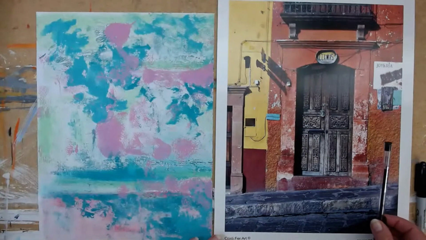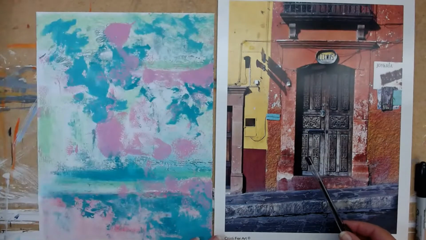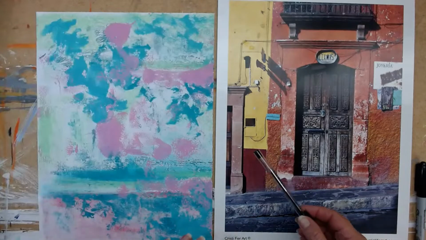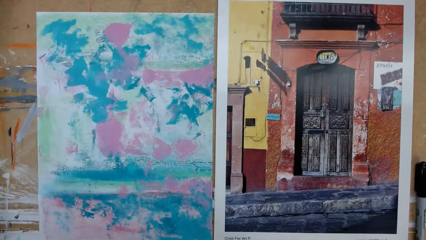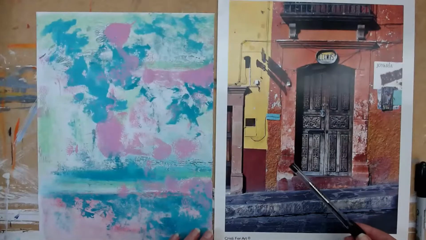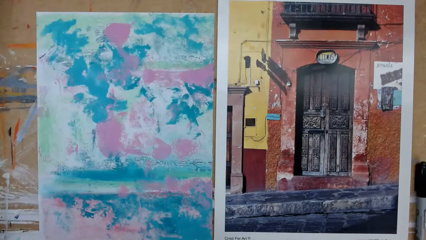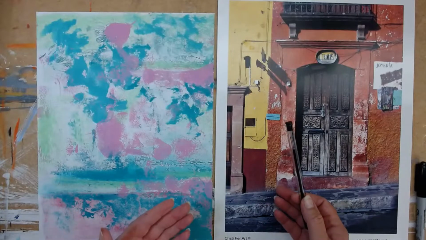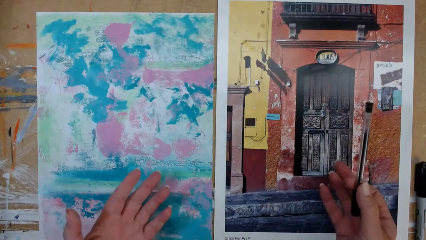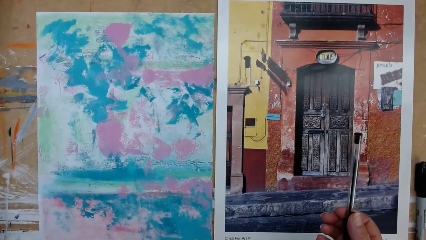So I consider sketching a door as being one of the easiest urban sketching subjects, or a window, that a beginner can choose. And this one, at first, you might say, oh, it's kind of complicated. But I'm going to show you how I look at it to actually say, this is an easy subject.